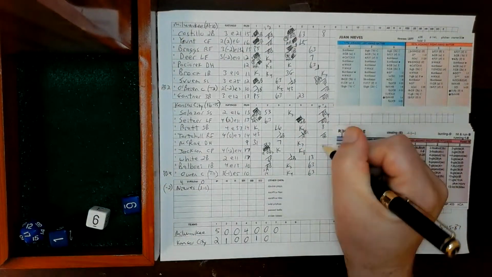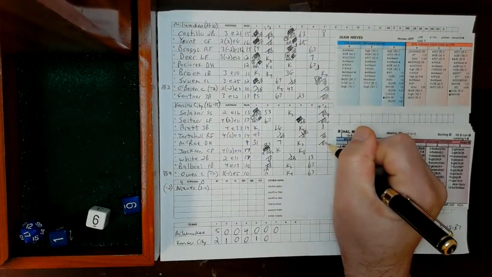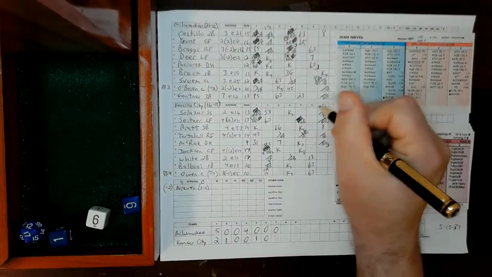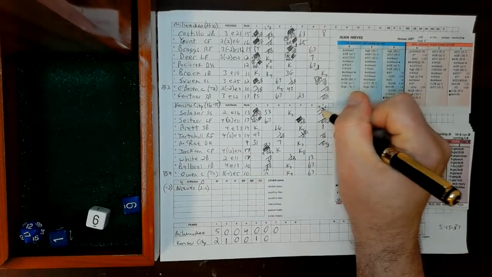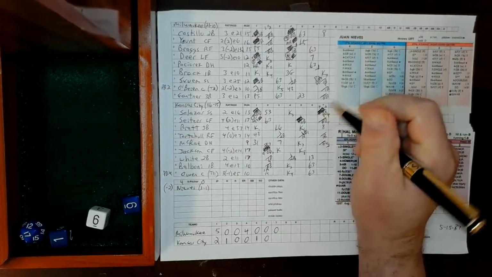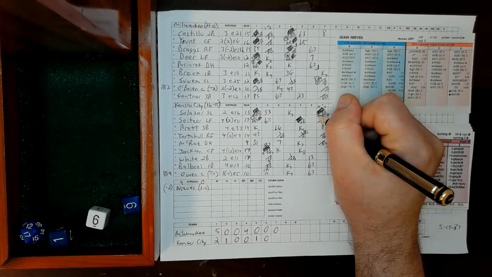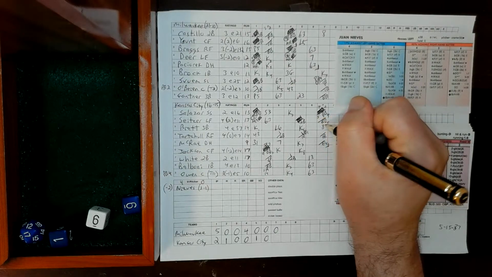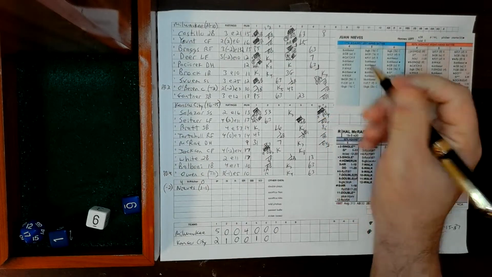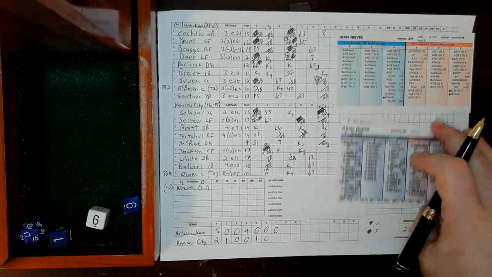Castillo with an E4. That's going to be it for Nieves. It was not his fault. It should have been an inning-ending double play, but it was not. Salazar scores to make it a Dolly Parton 9-5 game. Going to third is Seitzer, going to second is Tartabull, and at first is Hal McRae.